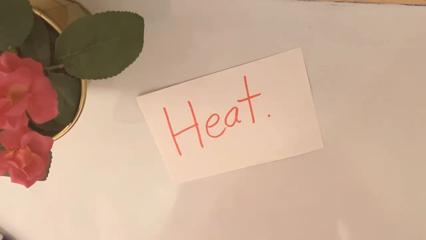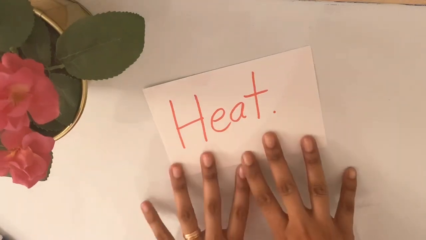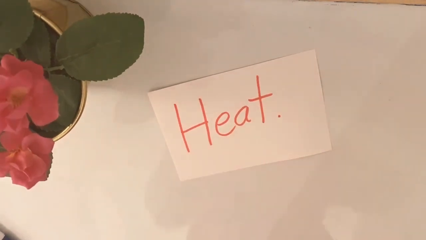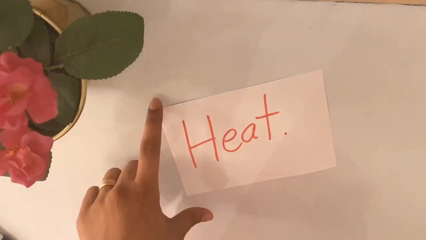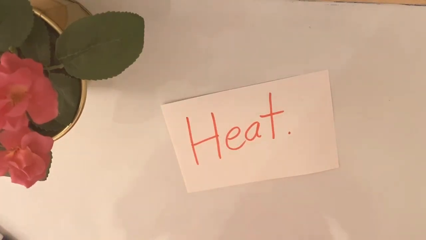So, today I'm going to teach you about heat. We already learned a lot about energy, and what we mean by energy is the ability to do some work. So, if I ask you, what is the energy of heat? What do I mean, the energy of heat? I'm asking, can heat do some work? I'm telling you, my girls, that heat can do some work. And this work is moving.